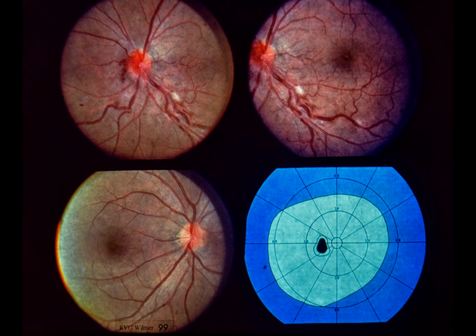Slide 99, Quiz 6. This 23-year-old female recently noted blurred vision in her left eye. Visual acuity right eye is 20/20. Visual acuity left eye is 20/25. Color vision is normal in both eyes, and there is no afferent pupillary defect. The left fundus is shown above, and the right optic disc and macula are shown lower left. The visual field of the left eye is shown lower right.